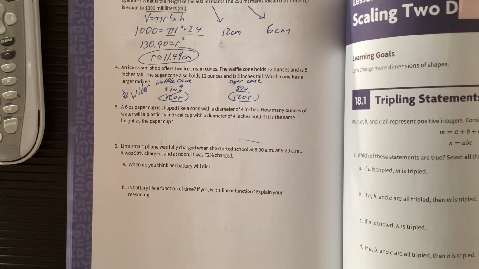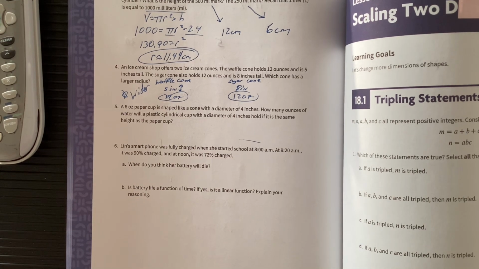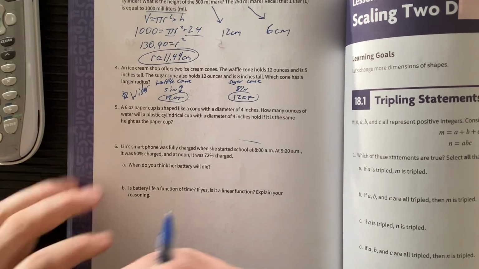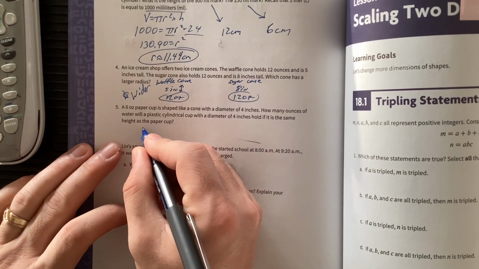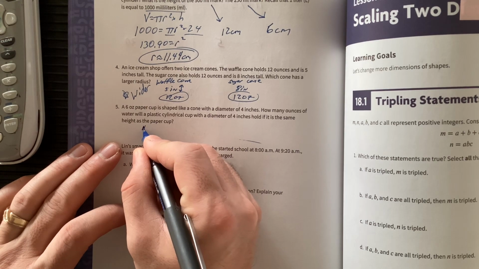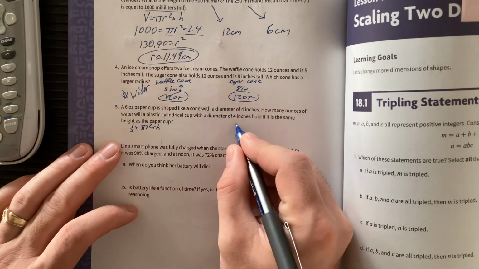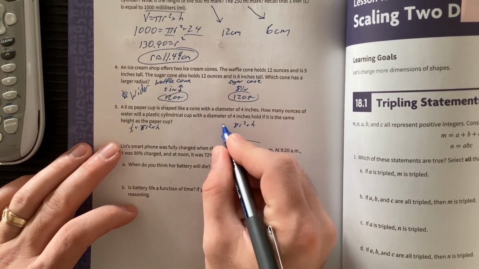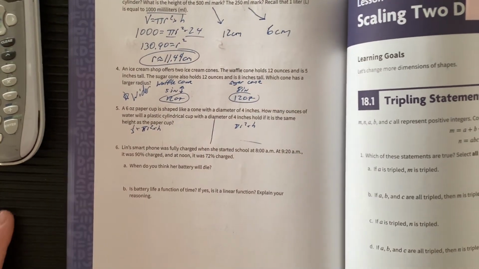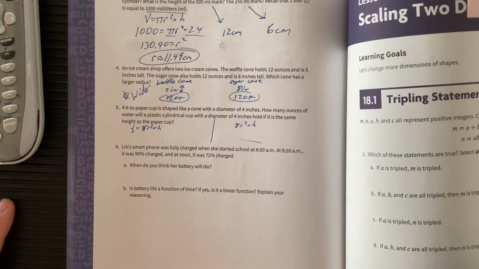The cone is pi r squared times the height times a third. This one will be pi r squared times the height. That's the cylinder. Now, what do you notice about these two shapes first, before we go through all the work of doing it?